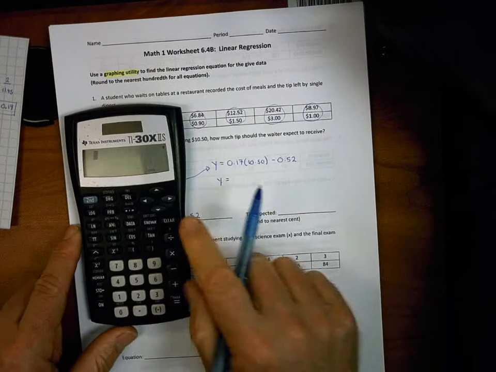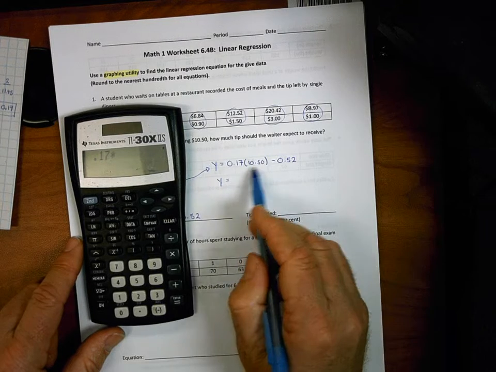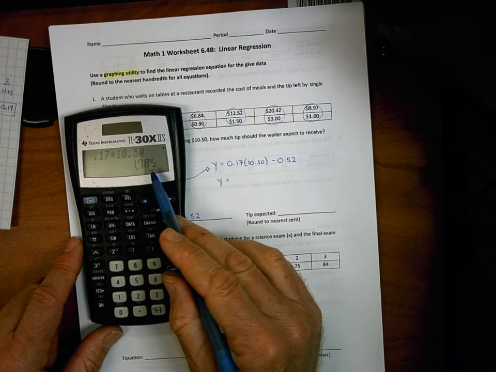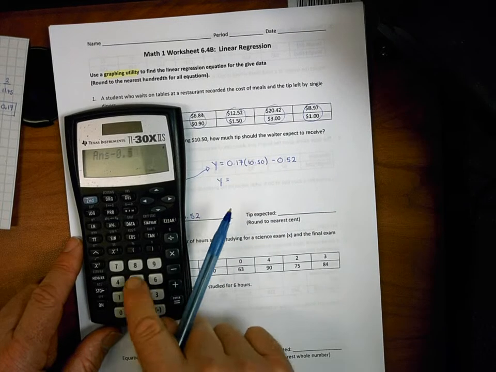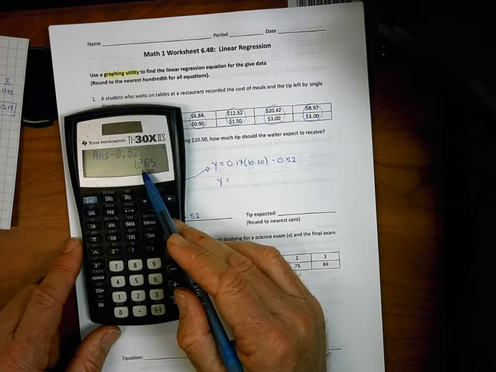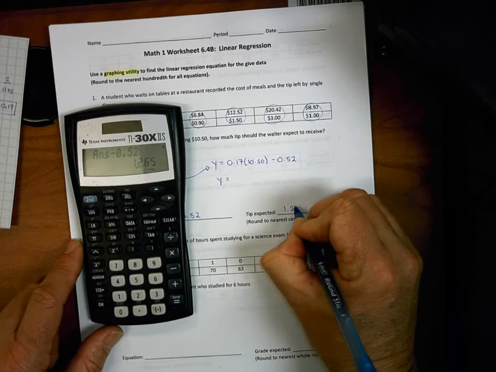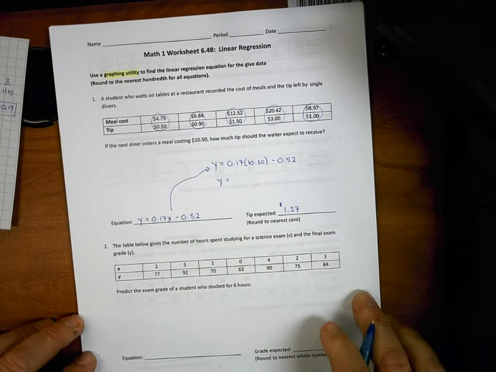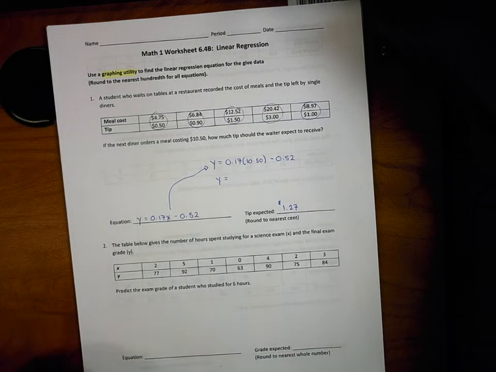Okay, so computing this, I get 0.17. I multiply it by 10.50. That gives me 1.78, and then I go minus 0.52, and there's my answer, 1.2, and I could round that to 27. So my expected tip would be $1.27. Okay, so that's the process that we're going to use in order to do these problems here.